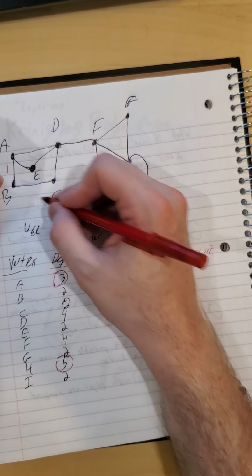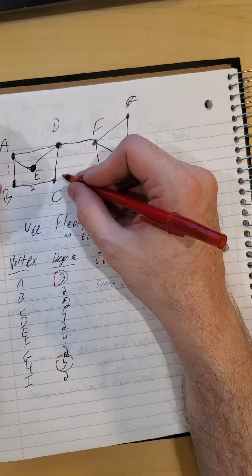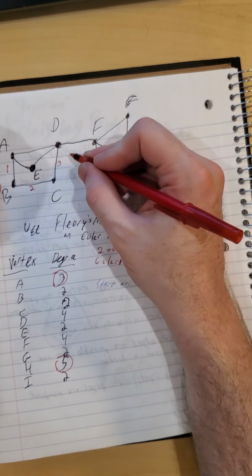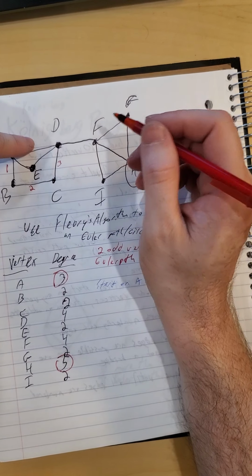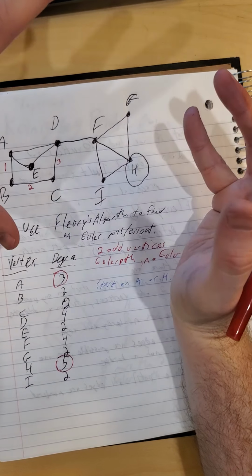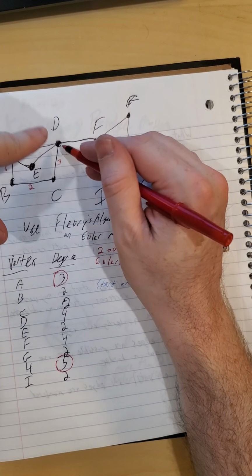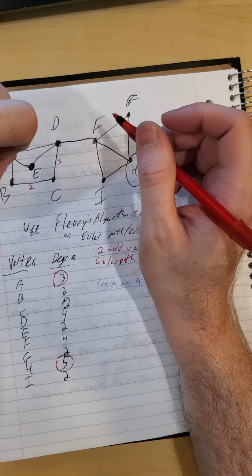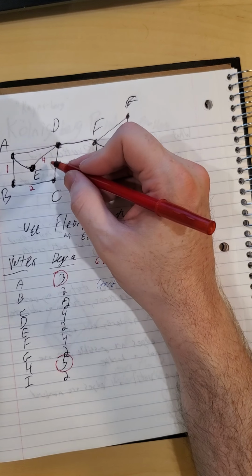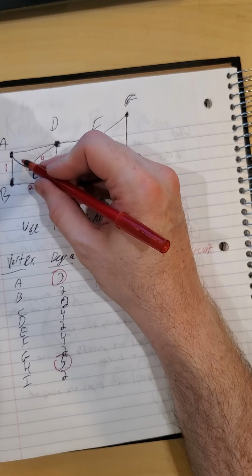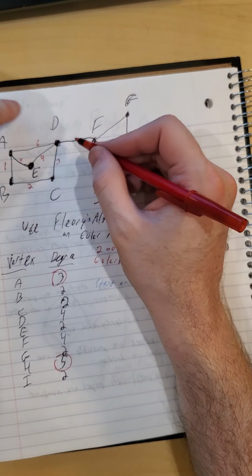So I'll go A to B. There's only one place I can go from there, so B to C, C to D. And then here's the first place where we have a decision to make. This was part of Fleury's algorithm. If you have a choice of where to go, and we do, we have 3 more paths that we can use to leave D, it said don't use a bridge. So maybe I'll dip down here to E for number 4. Move number 5 has to take me over to A then. Move number 6 takes me back to that D.